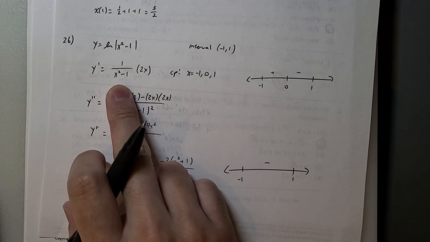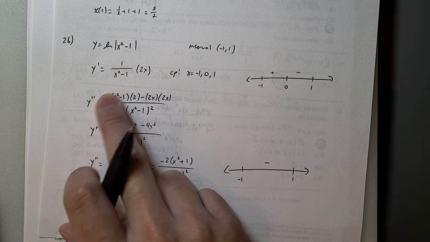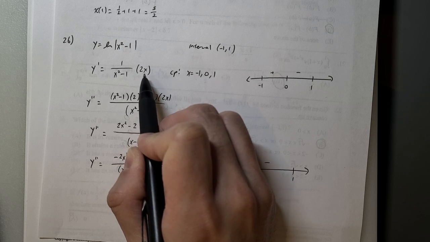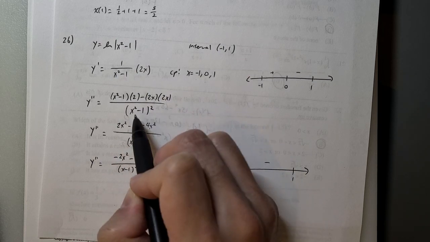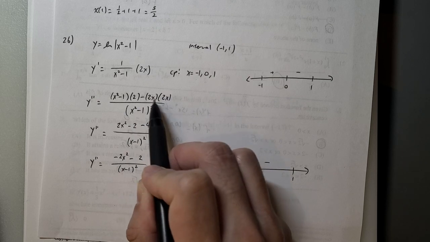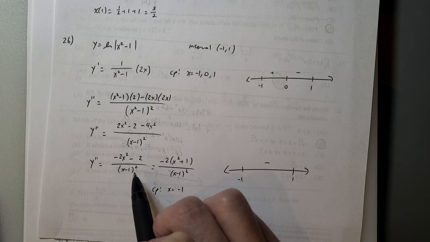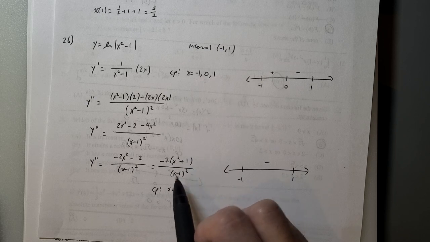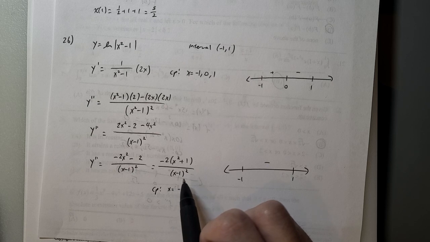Y prime is 1 over x squared minus 1 times the derivative inside, which is 2x, okay? Y double prime, we use the quotient rule, bottom d top, bottom times d top, what's d top? That's 2, derivative of the top, minus top, d bottom, derivative of this guy is 2x over bottom squared. We simplify, so I distribute this 2 to both those terms. This becomes 4x squared, so we get minus 2x squared minus 2 over x squared minus 1 quantity squared. So we can factor out a -2 on the top, then we get x squared plus 1 on the top, and then x minus 1 squared on the bottom, we left the same.